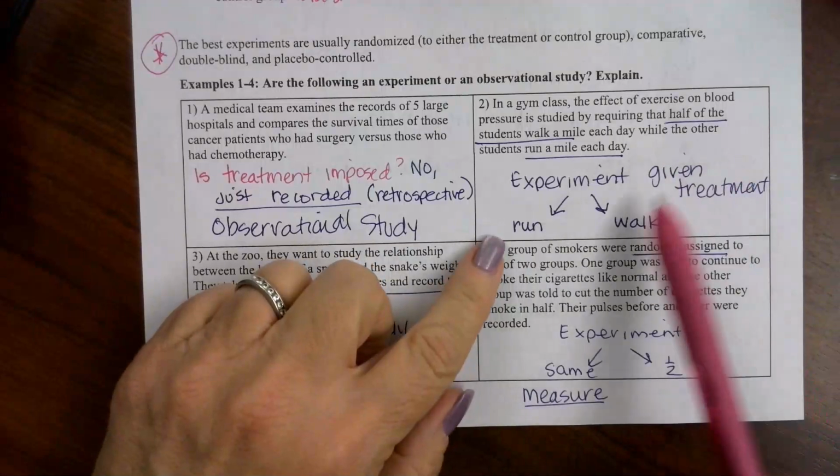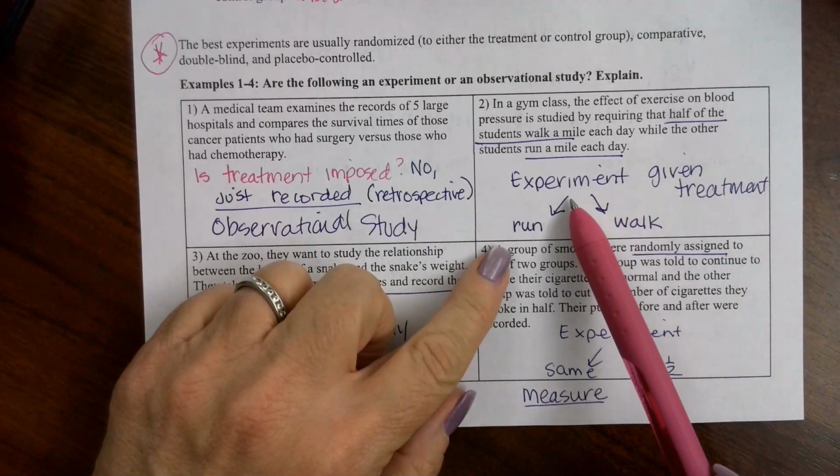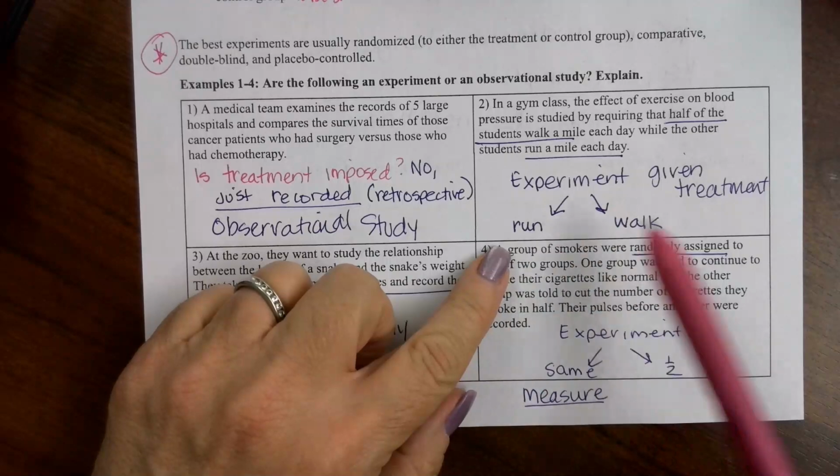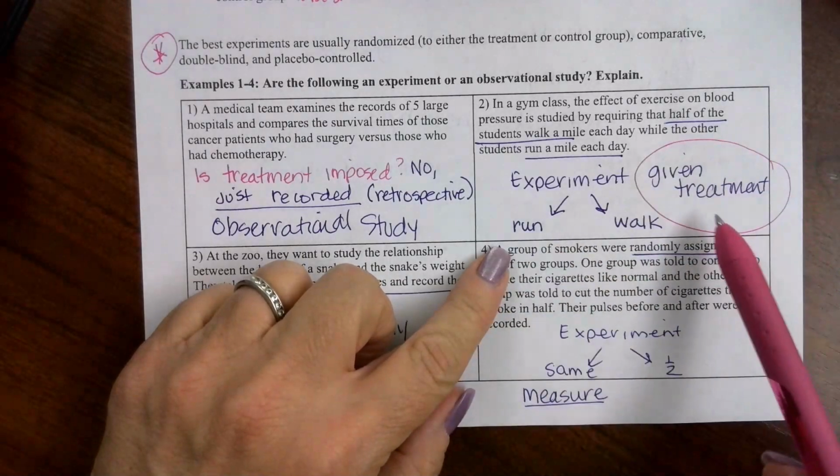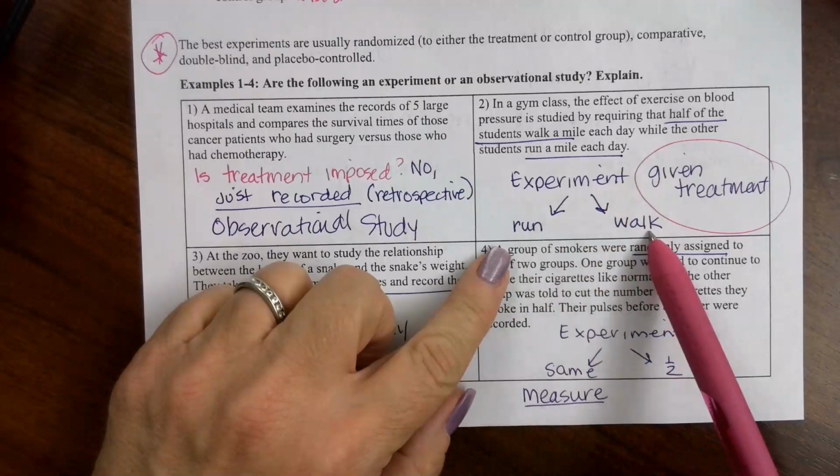With this first one, it's an experiment. You have half the people running and half the people walking. We're giving them a treatment. The treatment is we're going to see what happens when you run and when you walk.